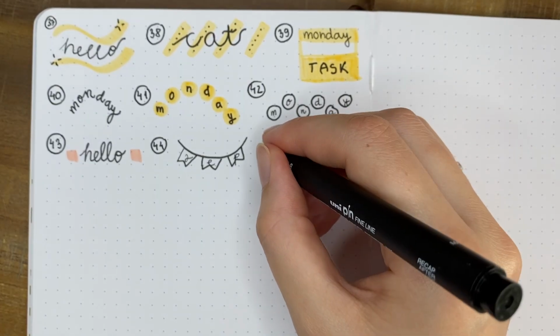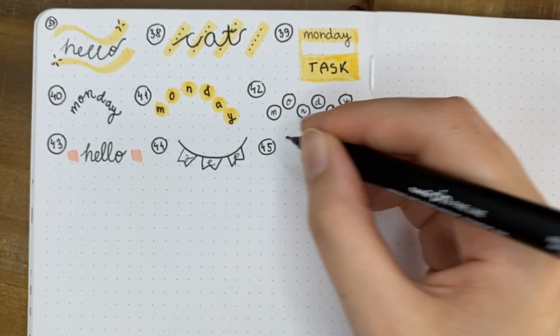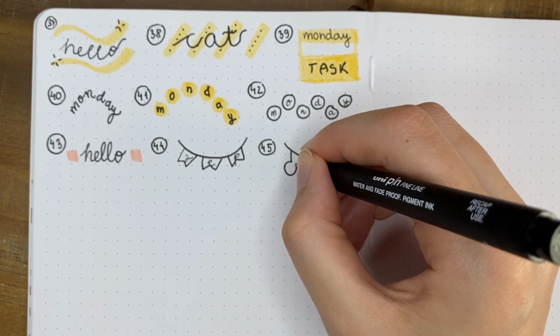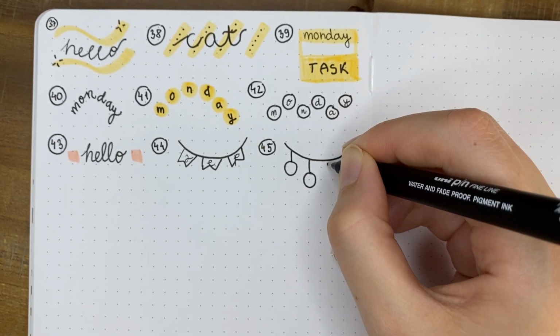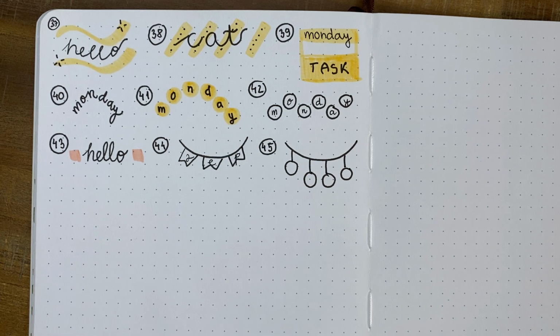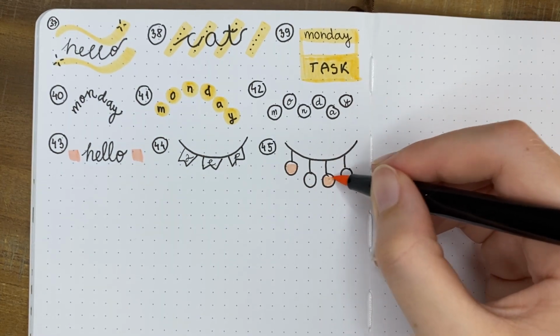The next one will also be a banner, but with circles going down the banner. You can fill in those circles or leave them empty. I decided to fill them with two different colors, and finally just add your letters inside the circles.